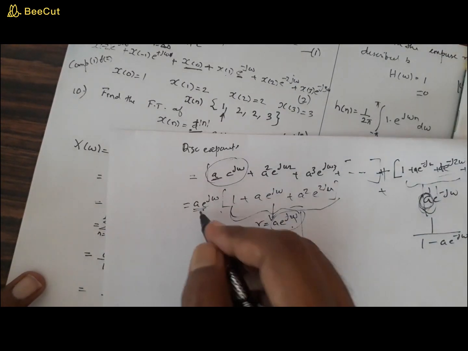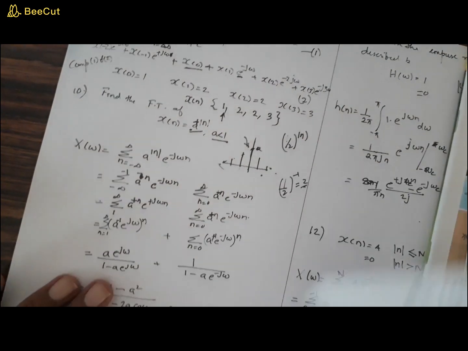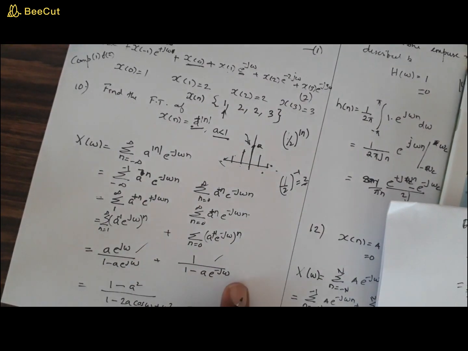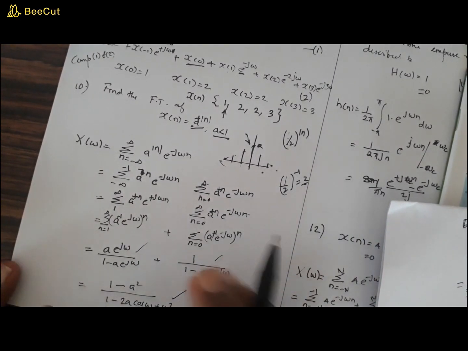So here you have a into e raised to j omega outside, so you will be getting this signal like this. Now take the LCM and do the necessary manipulation to arrive at this result. You may do the rest of the work on your own. Okay, so that's the 10th problem. Now coming to the 11th problem.